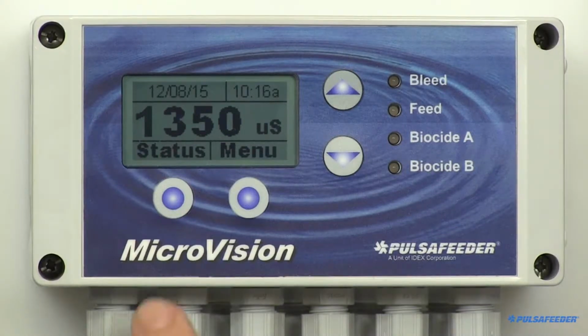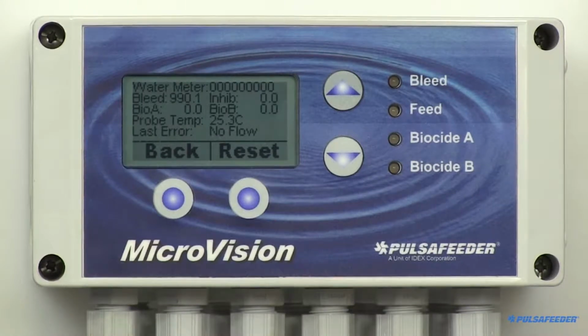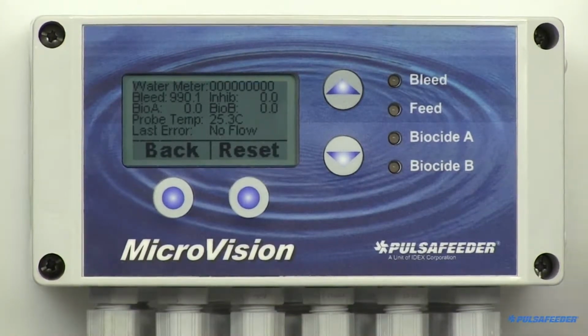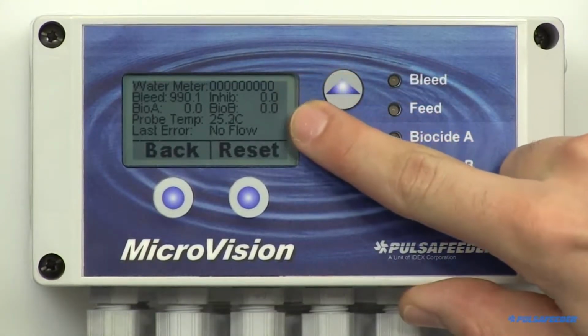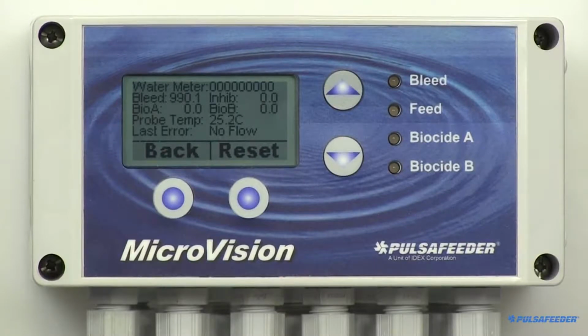Now let's look at the status screen. Press the menu soft button. The status screen shows the controller's real-time data. This screen can be used to log the amount of time a relay was energized since it was last reset.